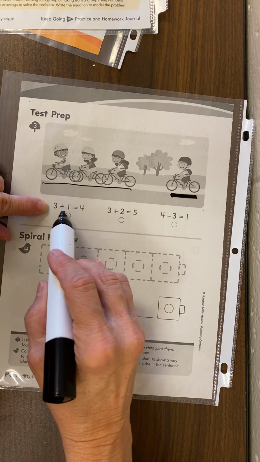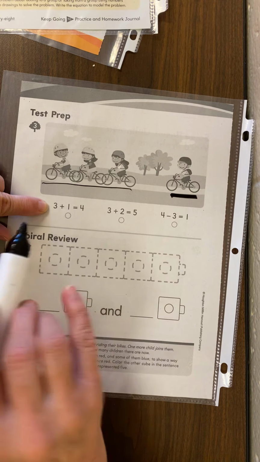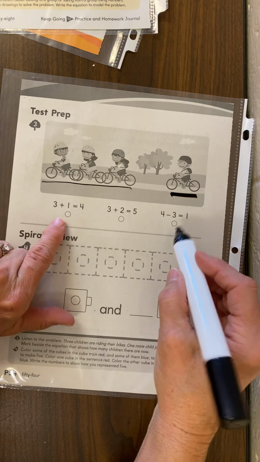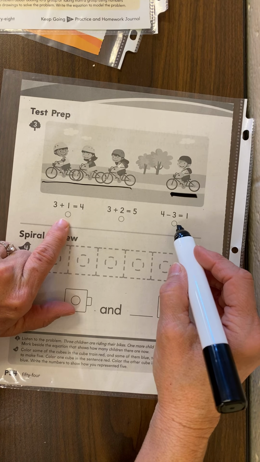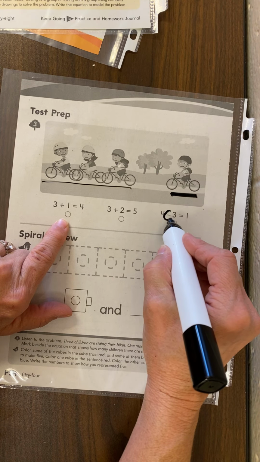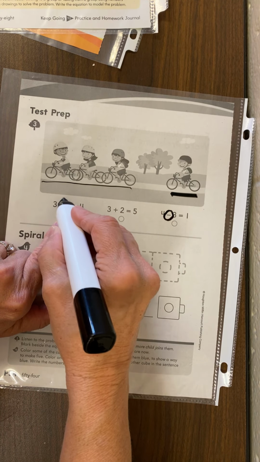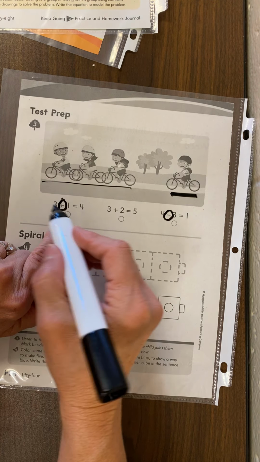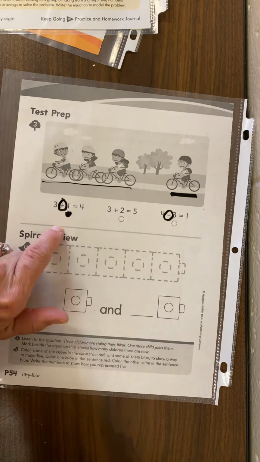There's 3, and then there's 1. And how many is there now? So 3, 4, and 1. Which one of these is it? Somebody's coming to join. So we have to look at these signs here. If they're joining, you use this sign. So this is the one right there.